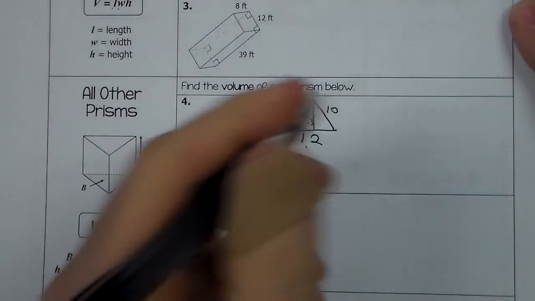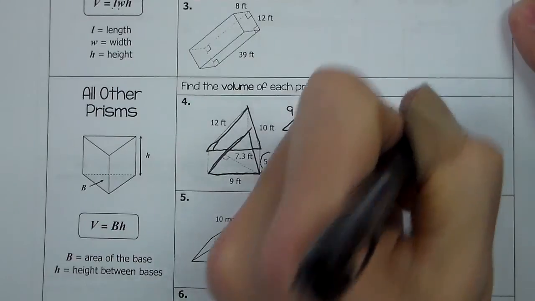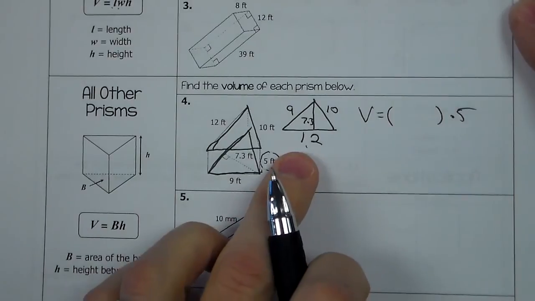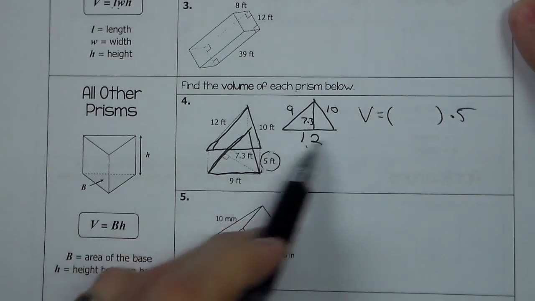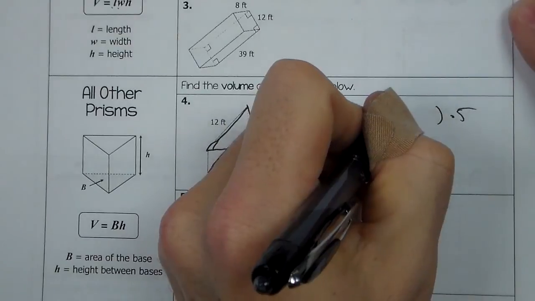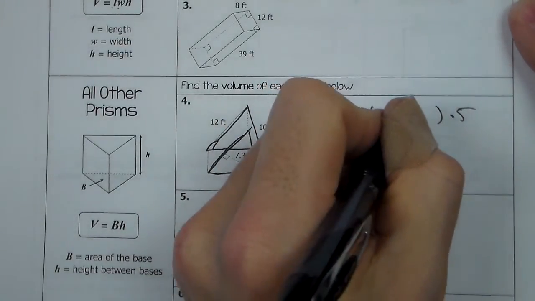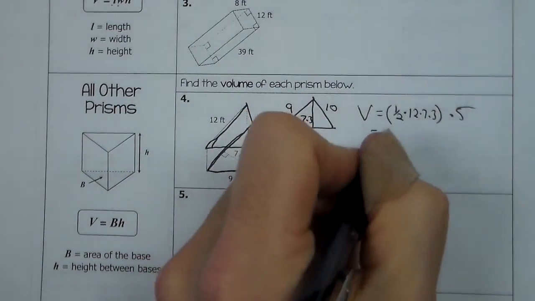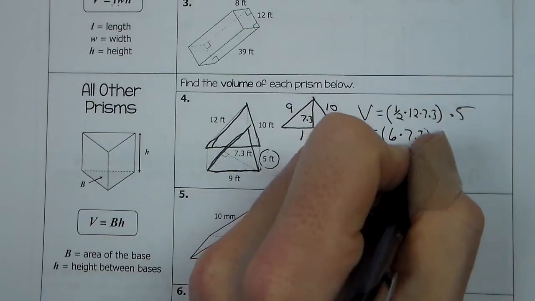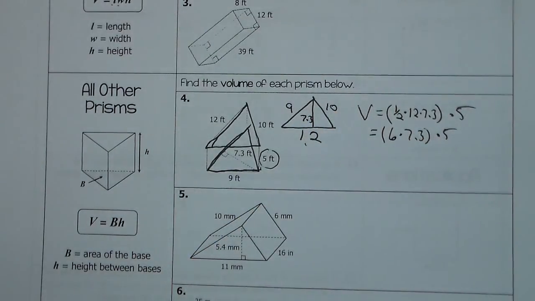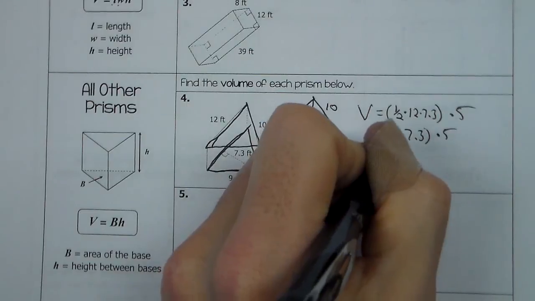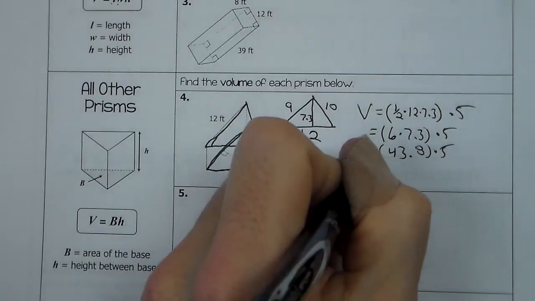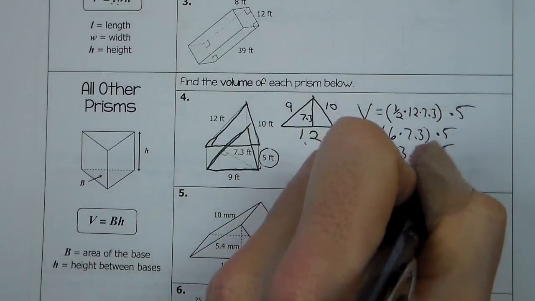It's not actually in the triangle. So when we find the volume of this, we're going to do the base area times the height, which is 5. Now the base area, as complicated as it sounds, just means what's the area of the triangle. So our area of our triangle here is 1/2 times 12 times 7.3. So that part, we get half of 12 is 6, so 6 times 7.3, bring down the 5. 6 times 7.3 is 43.8, times 5 gets us 219 feet cubed.